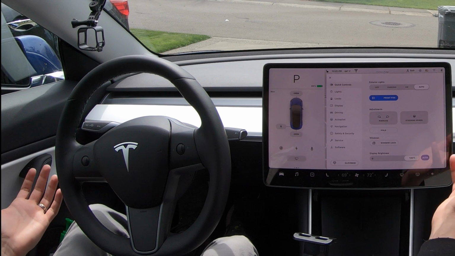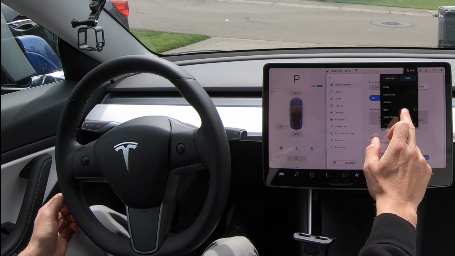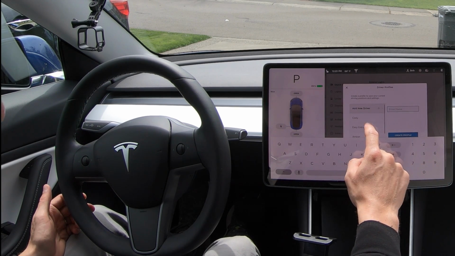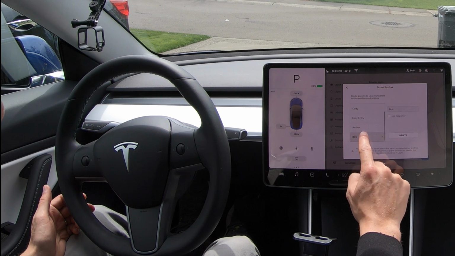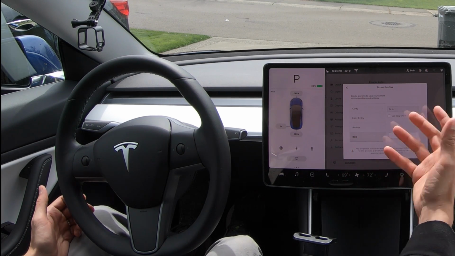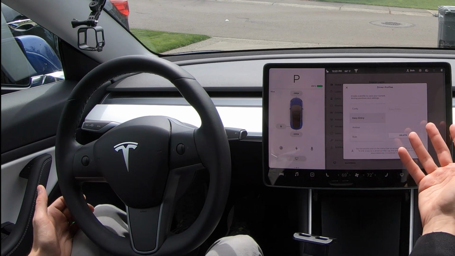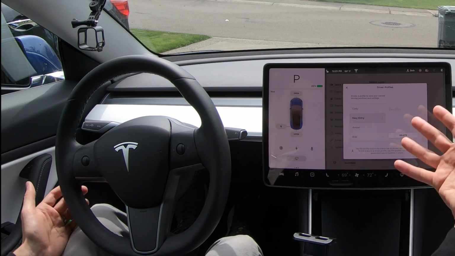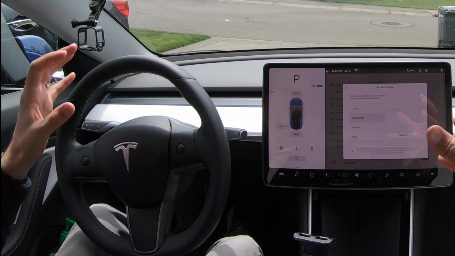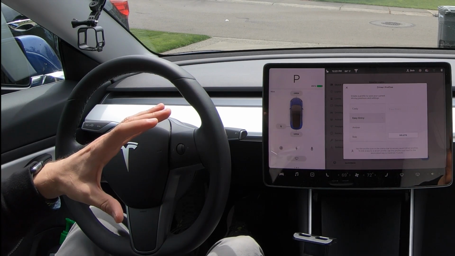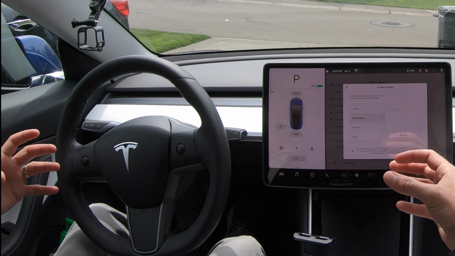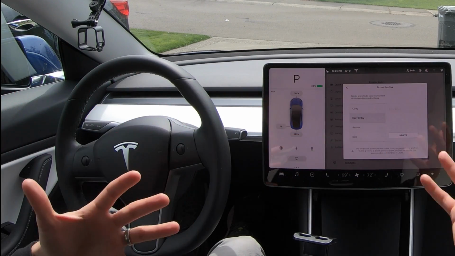So now let's talk about that easy entry mode. If we come up here back into profiles, you saw underneath Bob's name here that there was this easy entry mode. So what easy entry is, and we'll go to it here, is a profile you create, and it's in here, just ready to be created. And what it does is it makes the seats, when you put your car into park, basically lift you up and out wherever you set those settings at.